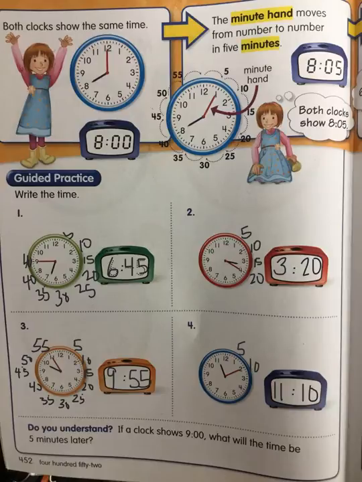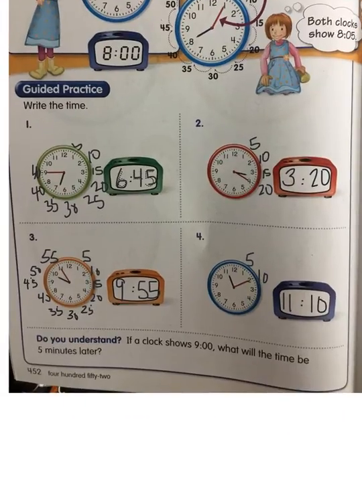Do you understand? If a clock shows 9 o'clock, what will be the time 5 minutes later? So it shows 9, and I go 5 minutes later: 9:01, 9:02, 9:03, 9:04, 9:05. It will show 9:05. Go to the next slide.